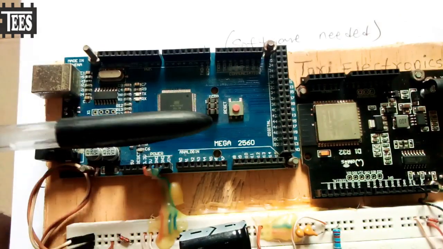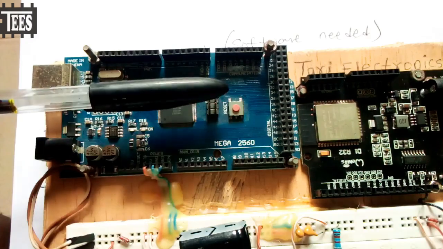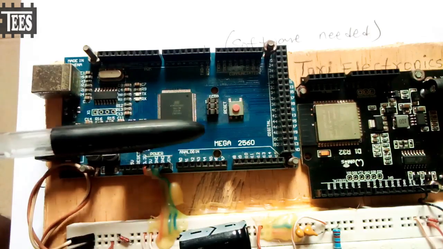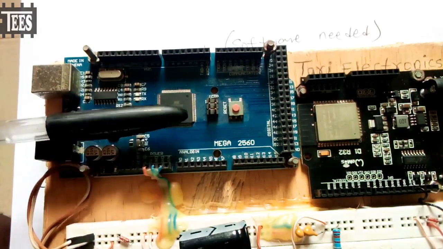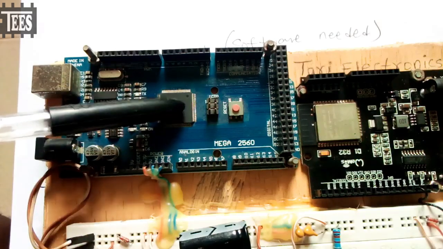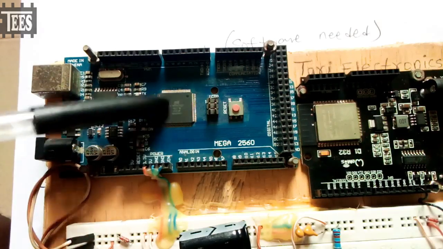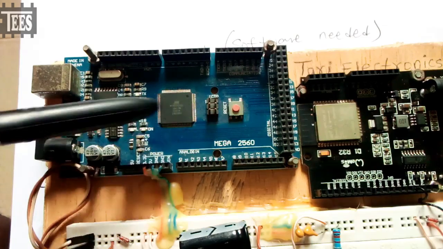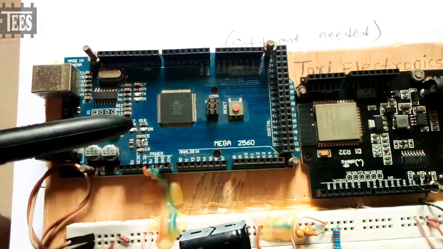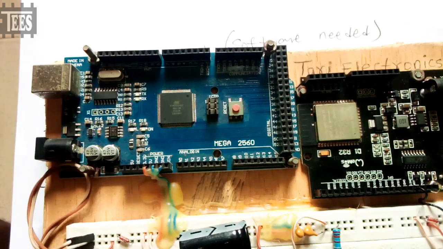What are those basic things you need to know in the software aspect? How do we write a program? How do we download the program into the brain of the microcontroller? So we'll do all that in our next video.